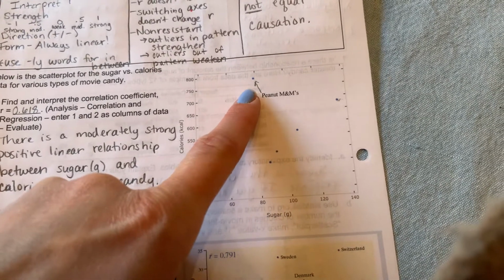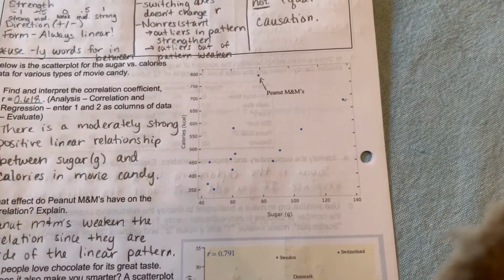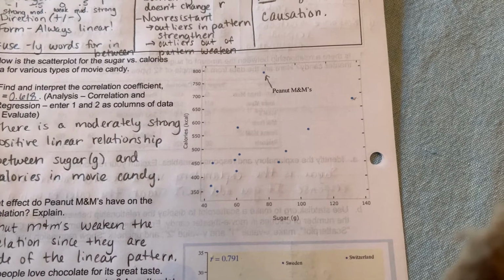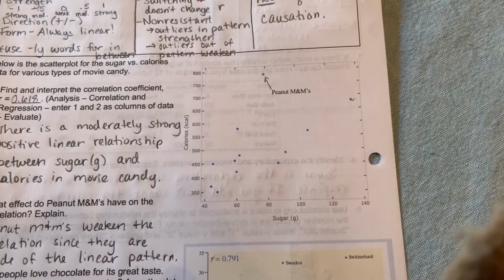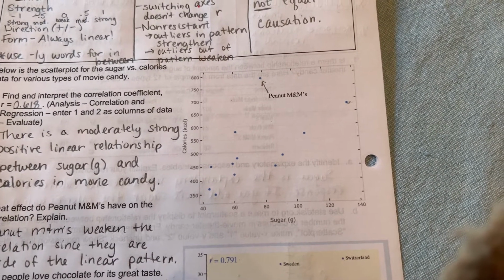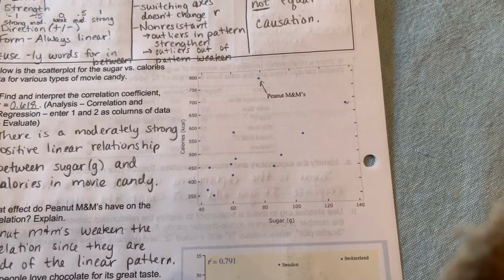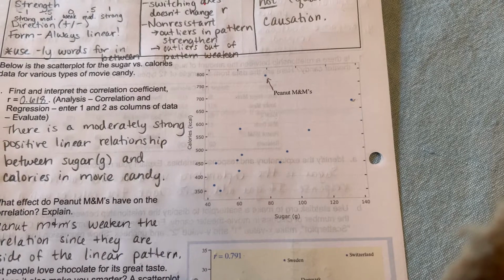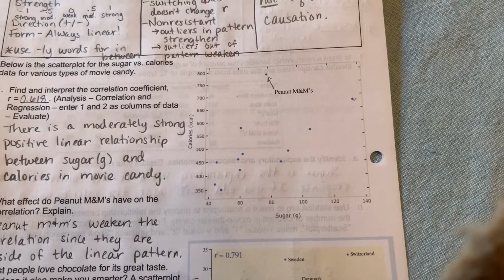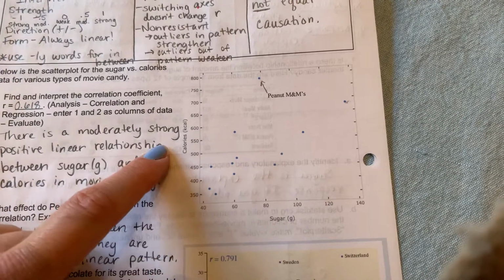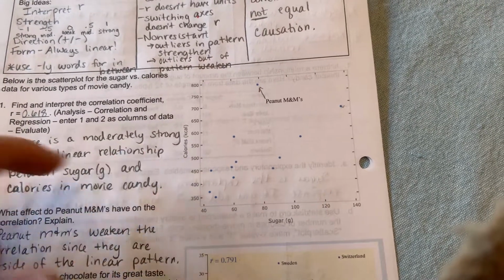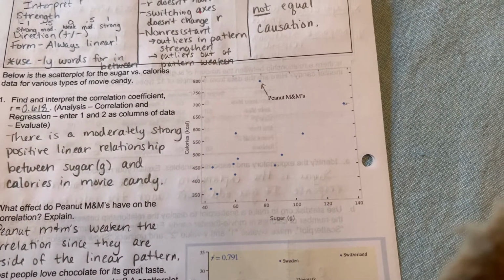They have a high calorie level. So is there something else that's causing the calories to go up? Well, I think it's in the name, peanut M&Ms, right? Peanuts are really high in calories, but they are not a sugar. So there's something else within the peanut M&Ms that is causing that higher calorie count. Okay, so again, there's a relationship between sugar and calories, but we cannot say that sugar is the sole cause of a change in calories.